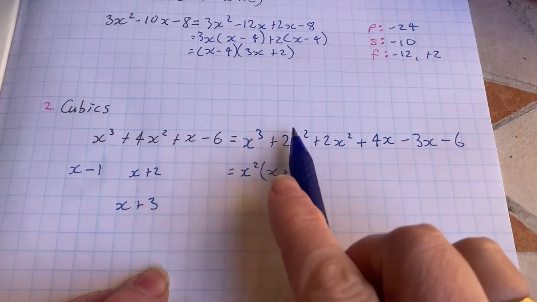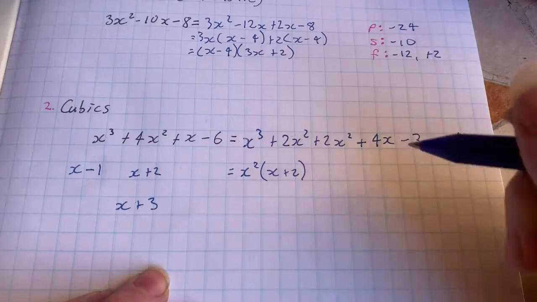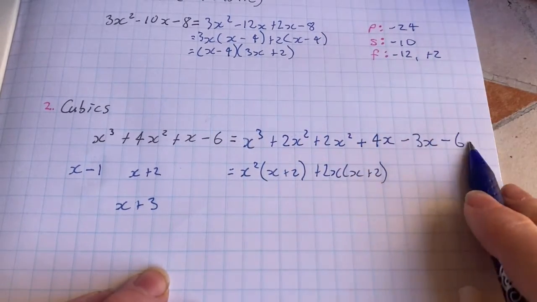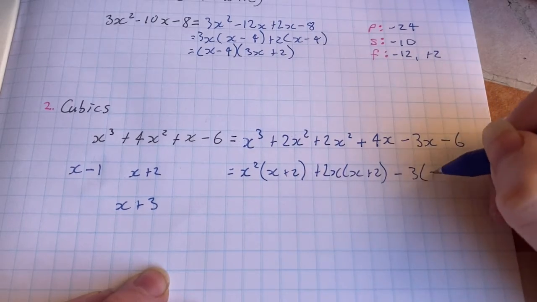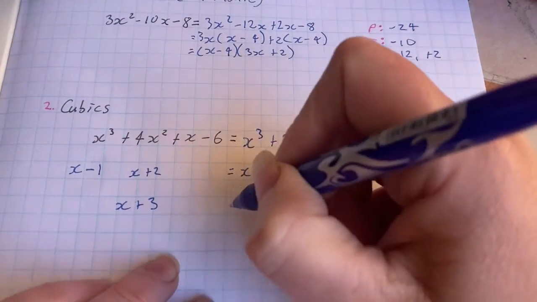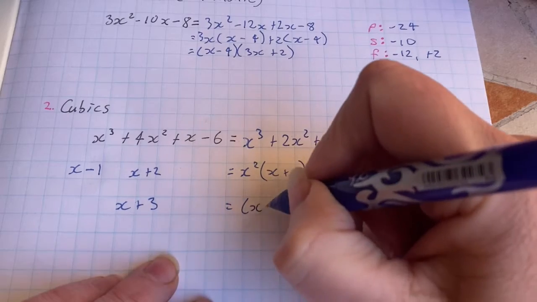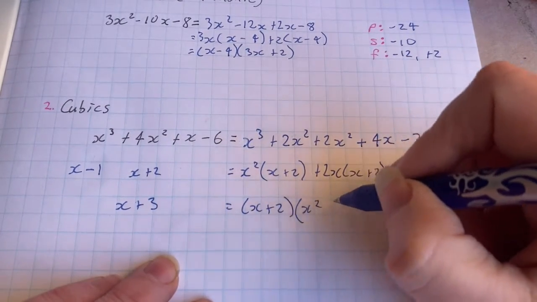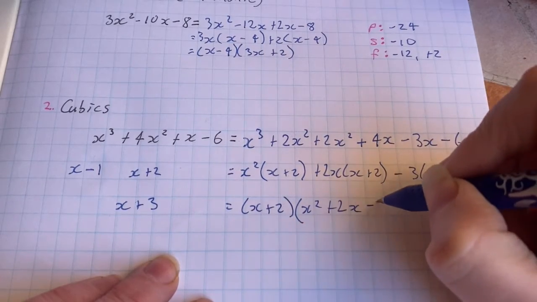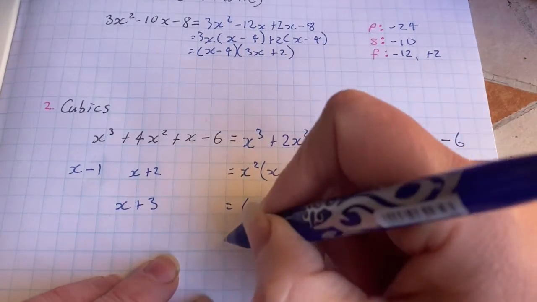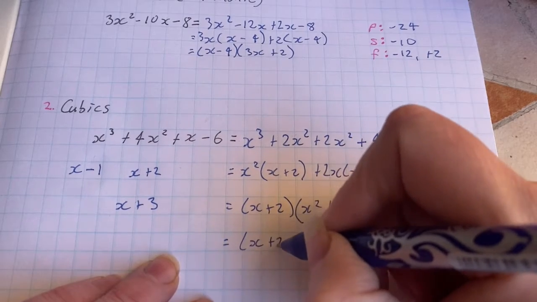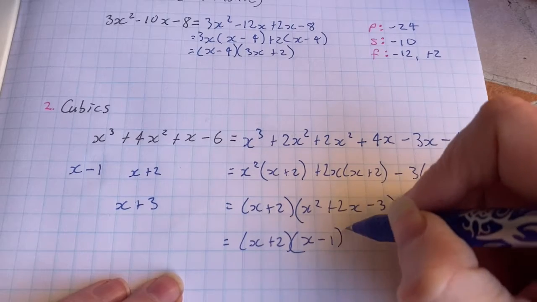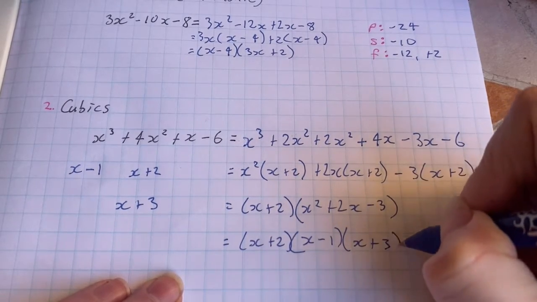So I've factorized those two already. If I do these two, I'm going to get plus 2x, x plus 2. And if I factorize those two, minus 3 is common, x plus 2. And then I can just pull out the x plus 2 because that's common across every term. And then the remaining terms are x squared plus 2x minus 3. And then I can just factorize that one in the usual way. So x plus 2, and then of course we get these two factors that we expected. And that's that one fully factorized.